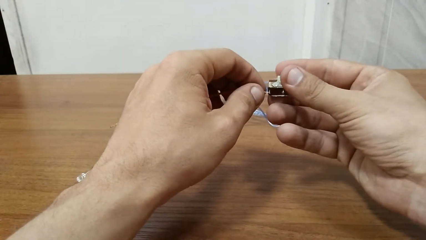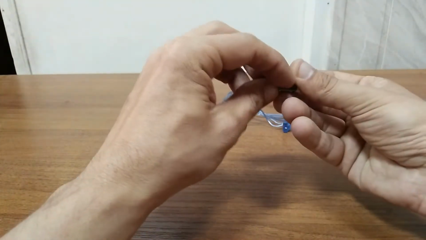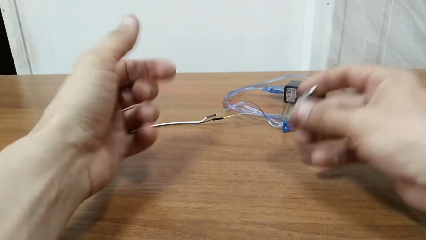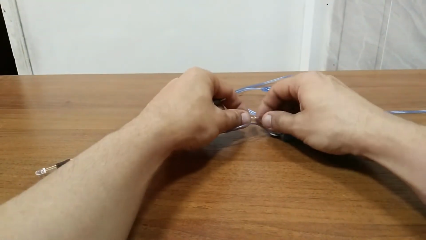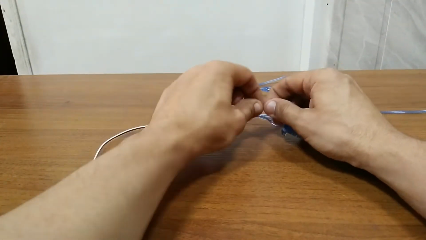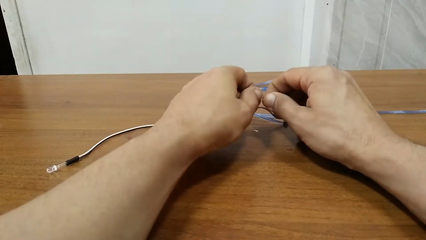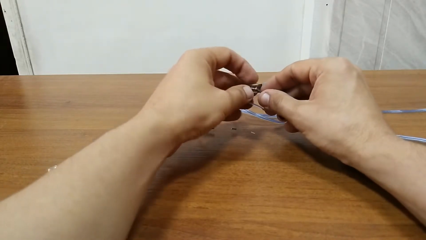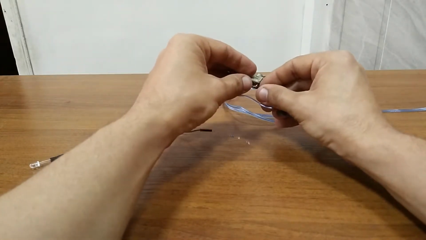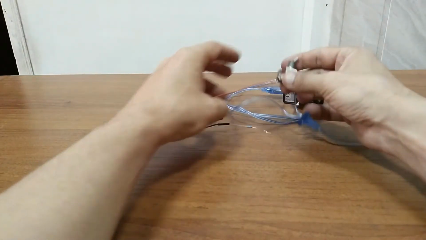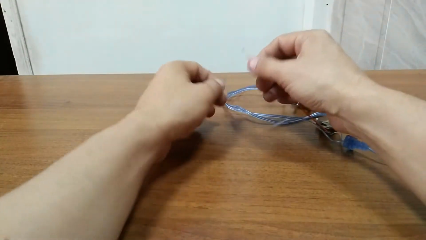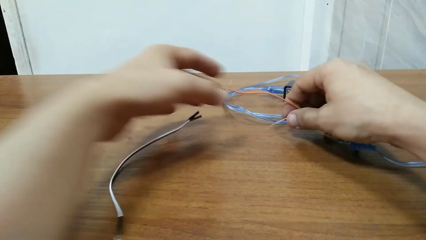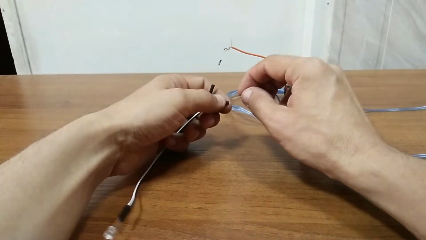We can simply put the wire inside this hole, and in this way we can put it inside our line. Okay, and now we will take it all together.